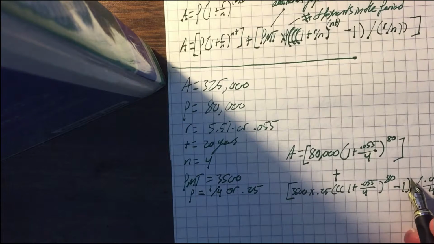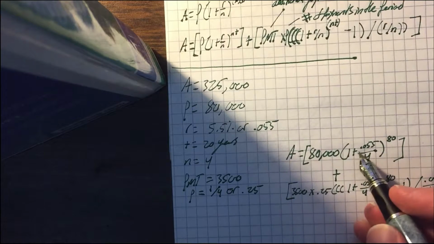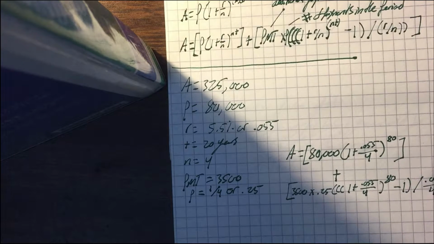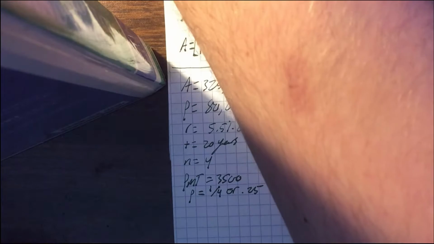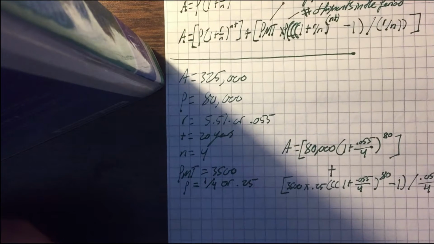So now that we see both of them broken down here, we can just do the first one. And we do that just by putting it in a calculator, just like we did over the video. It ain't going to do any harm. I do not expect anyone to do this by hand that hasn't done much more before. So we'll do this plus fraction 0.055 divided by 4, to the 80th power.